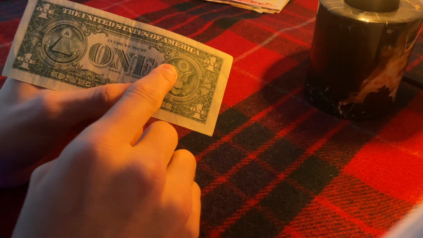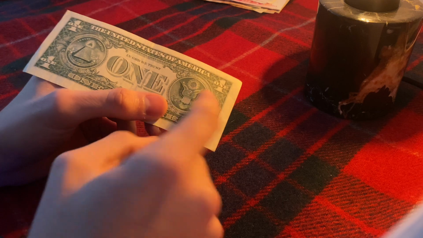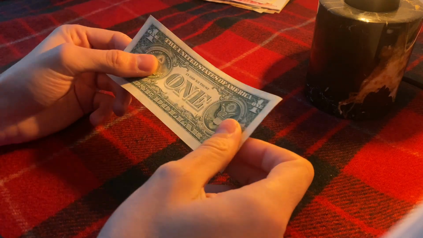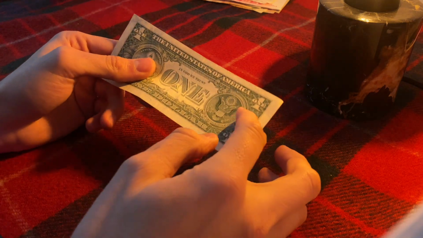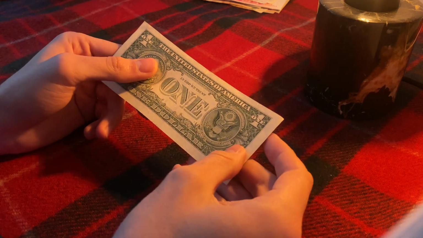You can see the motto E pluribus unum, which means out of many, one, meaning to symbolize the union of these states as a single country.